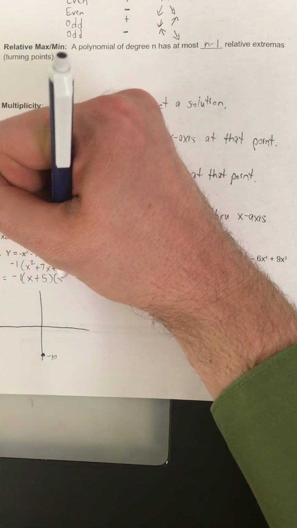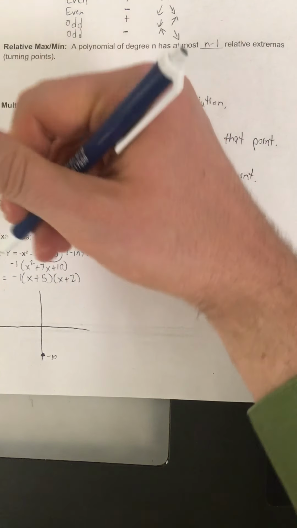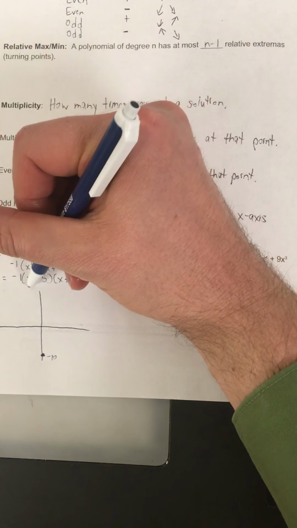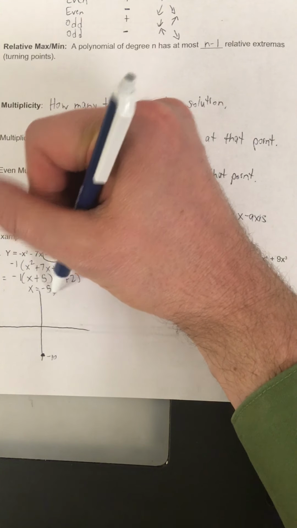X plus 5, x plus 2. And so that means my answers, remember, you only get an answer from the GCF when there's an x there. So I get x equals negative 5, x equals negative 2. These are my x-intercepts. Here's negative 2, here's negative 5.